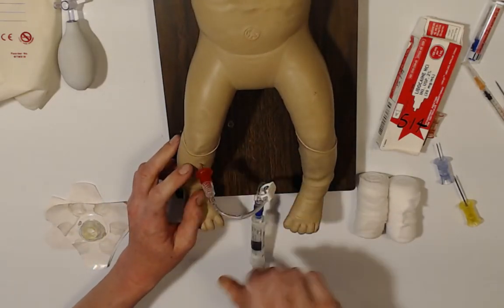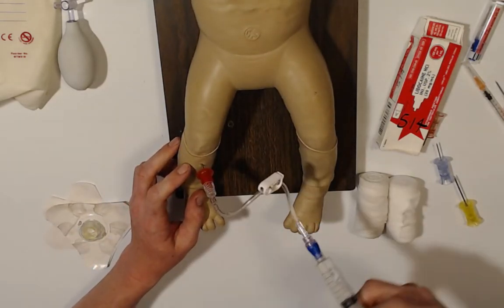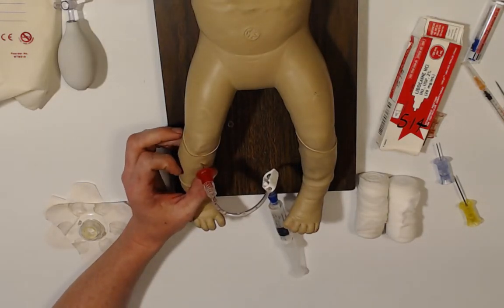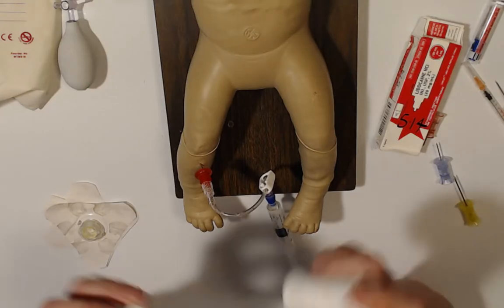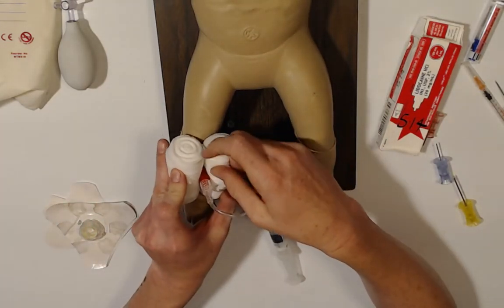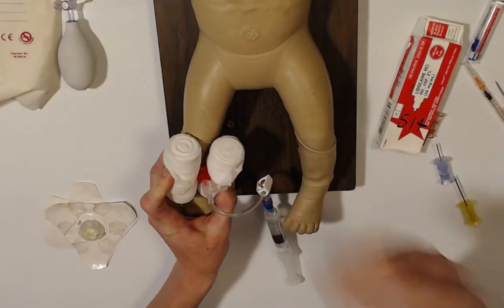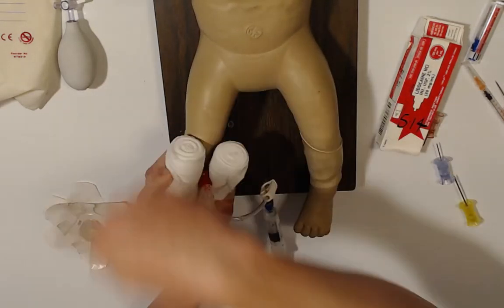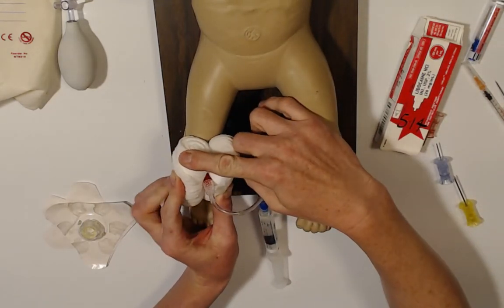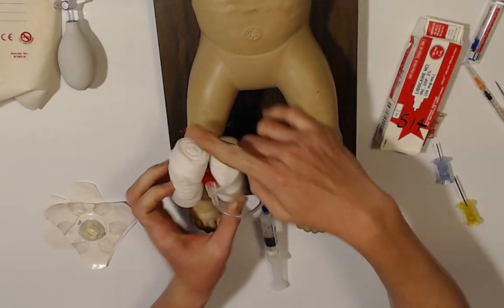So this feels pretty solid. We're going to withdraw. We're going to push a little bit of a fluid bolus in there to make sure it infuses well. And now we're going to have to stabilize. I prefer to use 2 rolls of cling here to kind of sandwich it. And then usually I'd have a partner grab some Coban and help me wrap this thing up nice and tight. Okay, so you can't even see the IO once it's all wrapped up. It's solid.